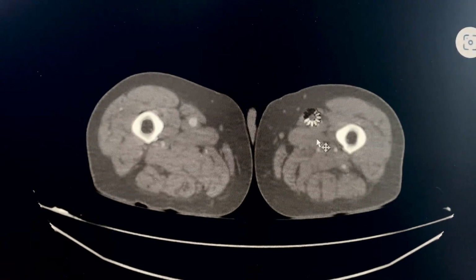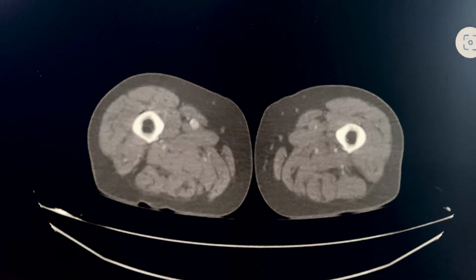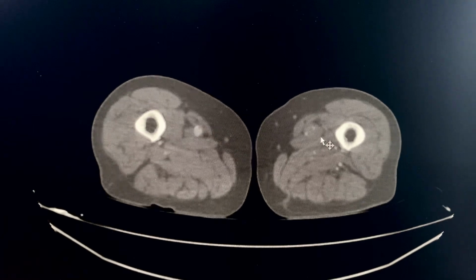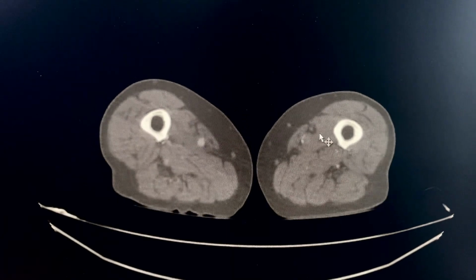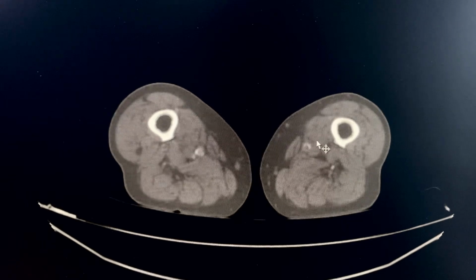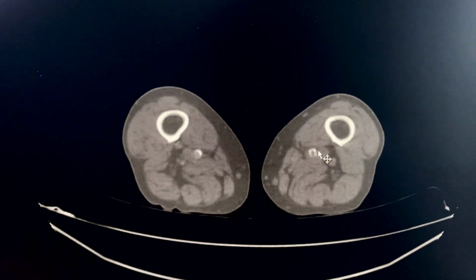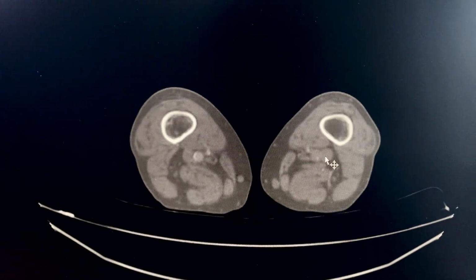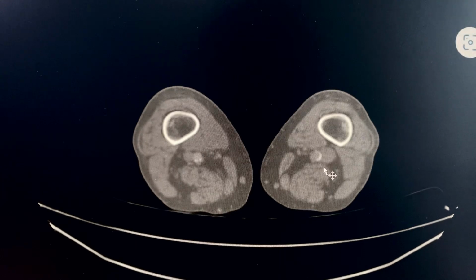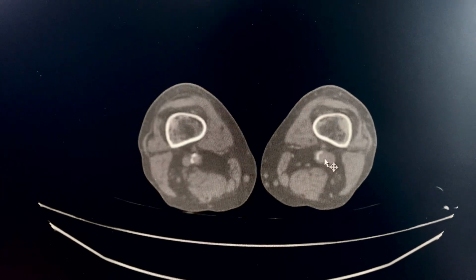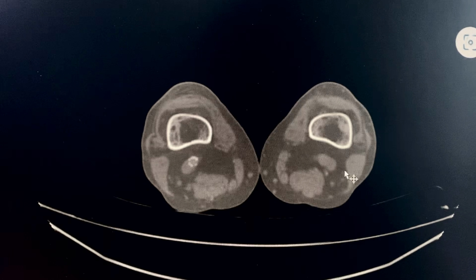Now, the superficial femoral artery, as you can see, continues all the way from the bifurcation along the entire length of the superficial femoral artery. You can see the calcific changes here. The entire superficial femoral artery is occluded.